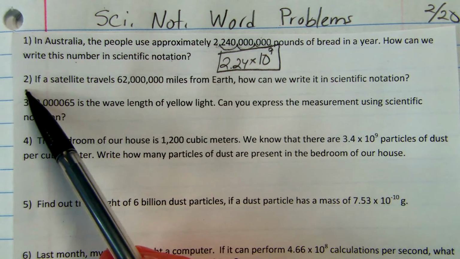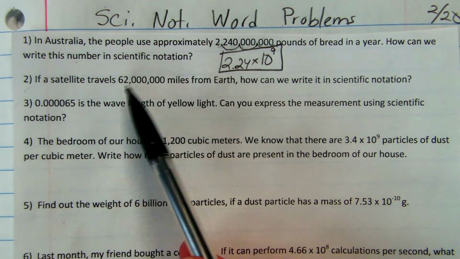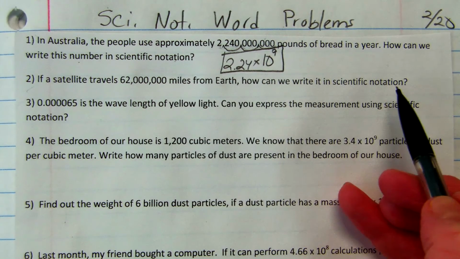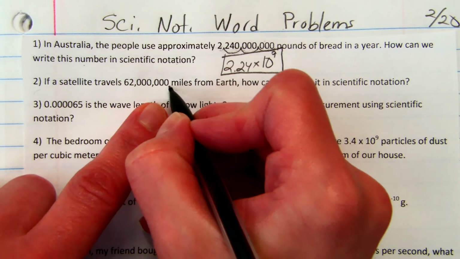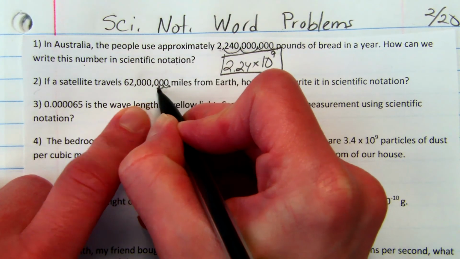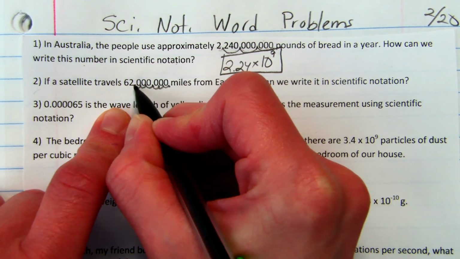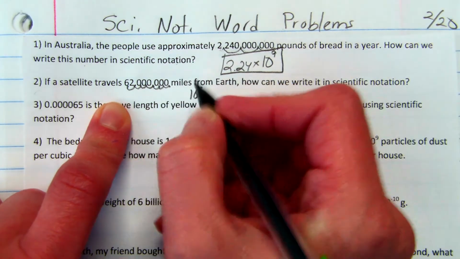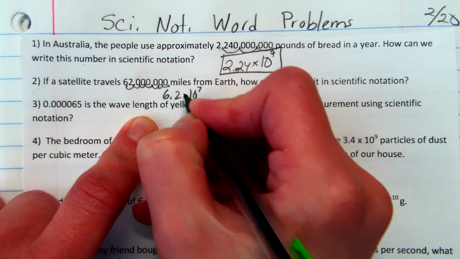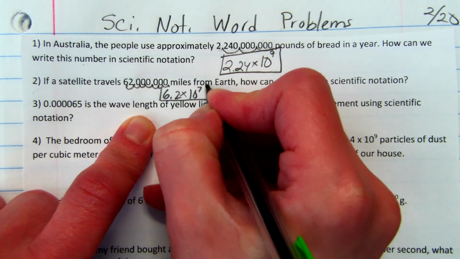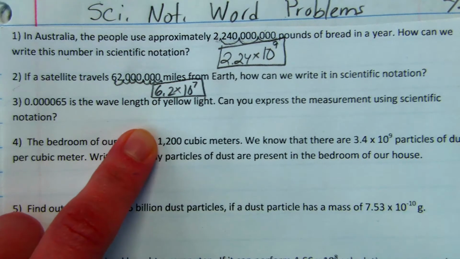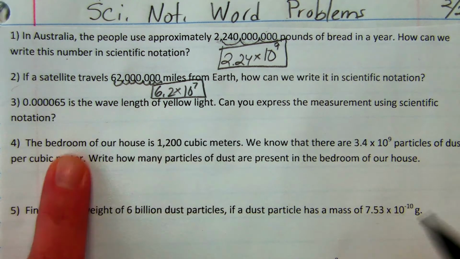Okay, on number 2, it says, if a satellite travels 62 million miles from Earth, how can we write it in scientific notation? So, I'm going to go 1, 2, 3, 4, 5, 6, 7 places, so 10 to the 7th. And it would just be 6.2 for my decimal, and that's it. So just doing regular old scientific notation.